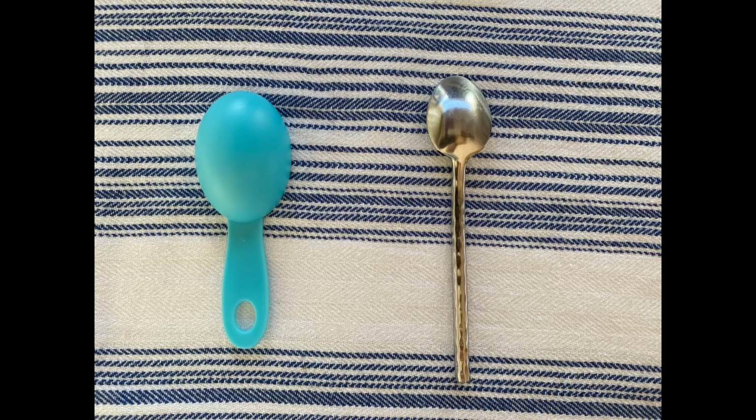In this experiment, the heat transferred from the warm water into the spoons and up the handles when I put the spoons into the warm water. When I felt the handles of the spoons, they felt warm because the heat transferred to my fingers when I felt the handles. When I took the spoons out of the warm water, I felt them and they felt warm.